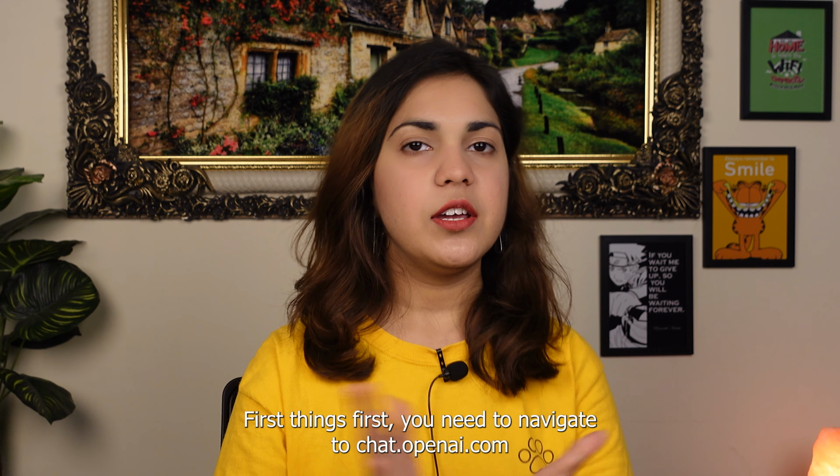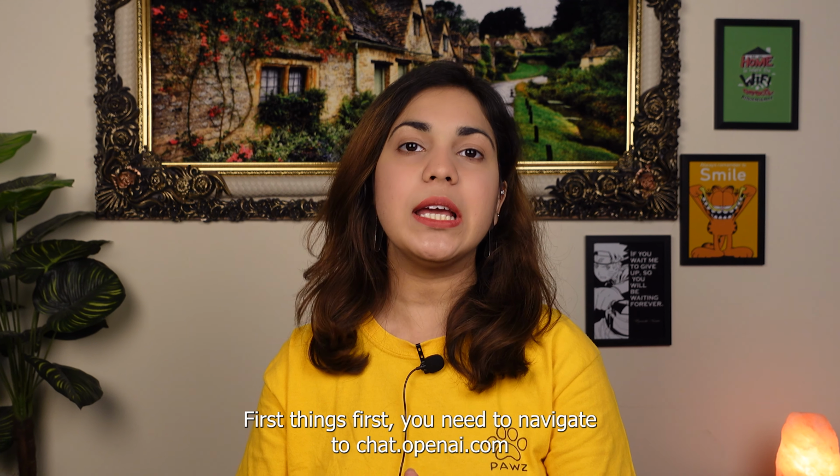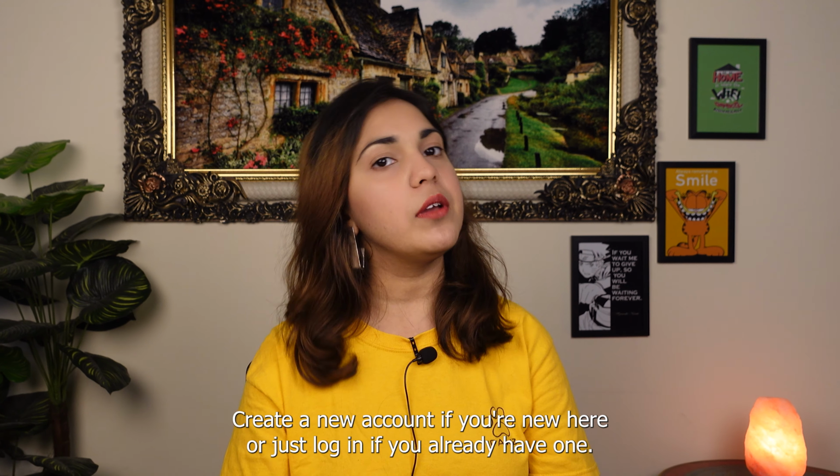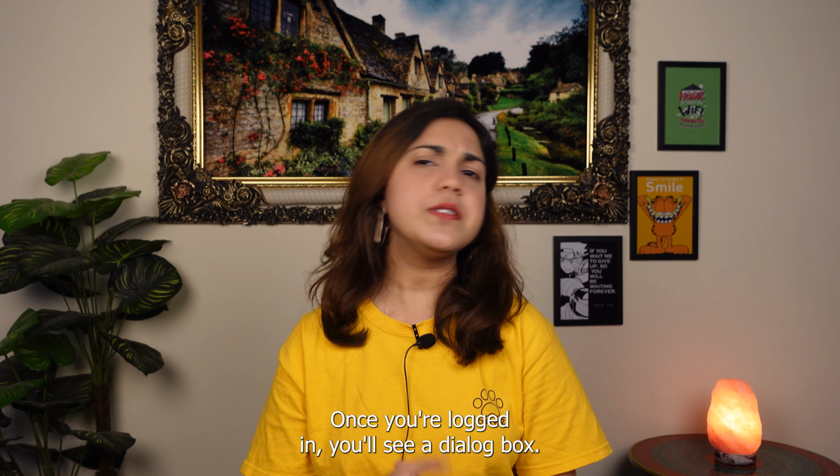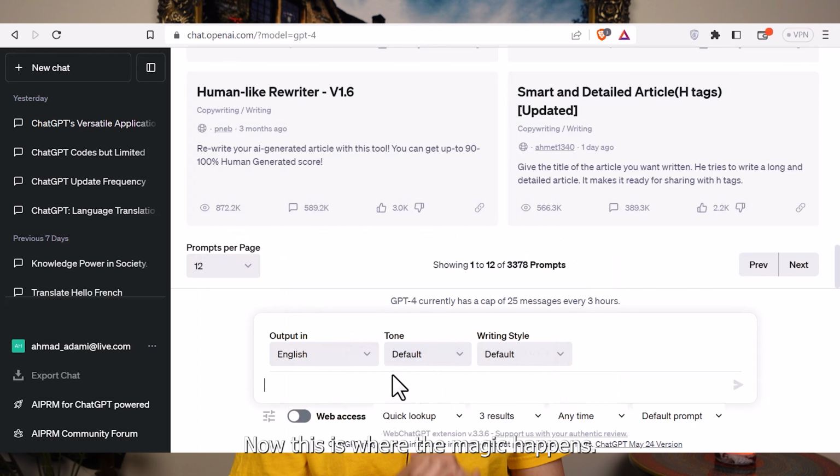First things first, you need to navigate to chat.openai.com, create a new account if you're new here, or just log in if you already have one. Once you're logged in, you'll see a dialog box. Now this is where the magic happens.